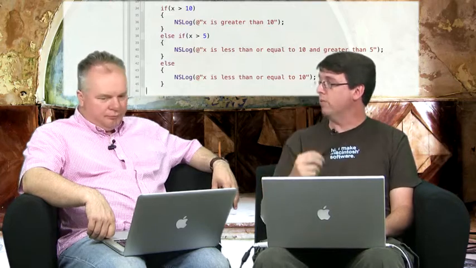But having the else on the end gives you the ability to say, if all else fails, this is what we're going to print. Now, there are a couple of things I wanted to touch on also, because they're common errors that occur when you're dealing with if statements.